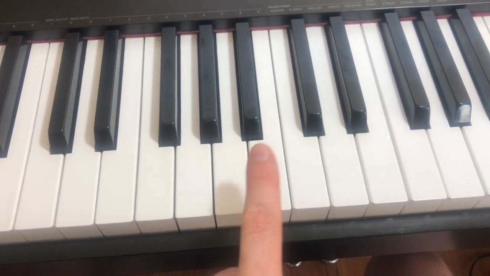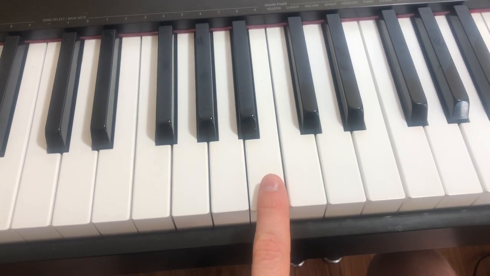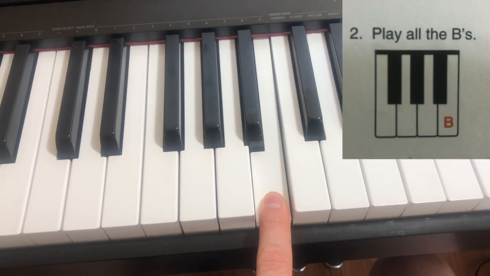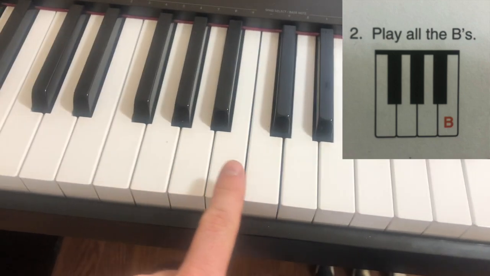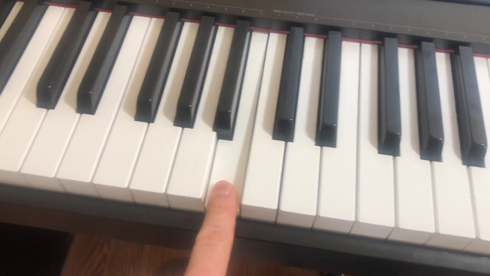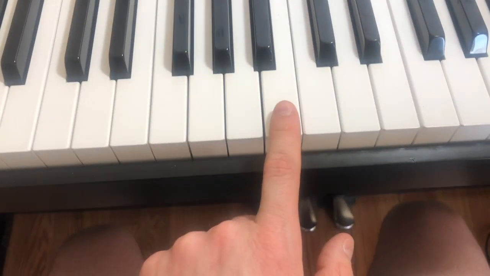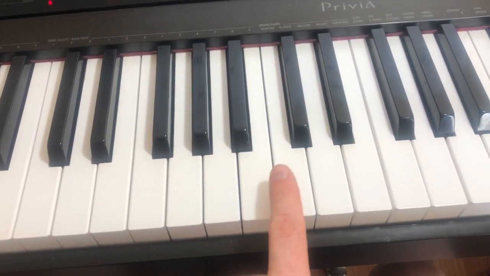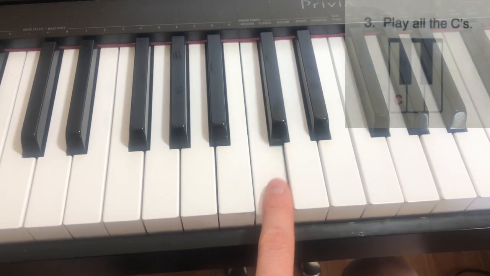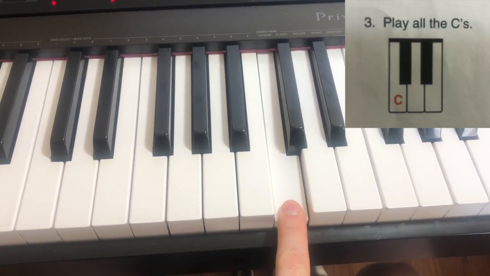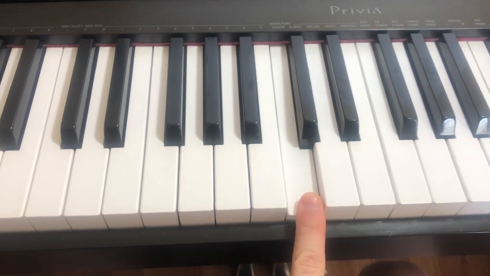And we're going to go over again to the right. This is a B. We have a B here. Find a different B. Go back to the middle. And if we go over one more, that brings us back to, good, our C. All right, so you get the idea.